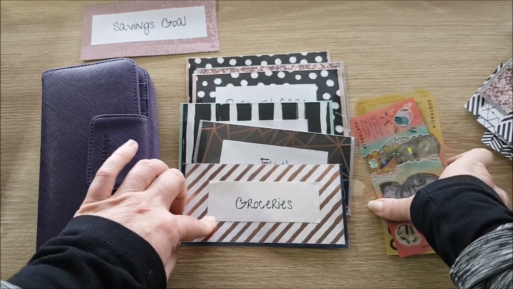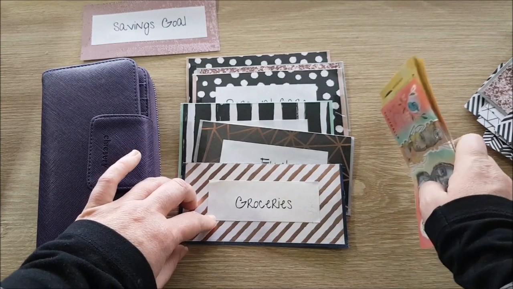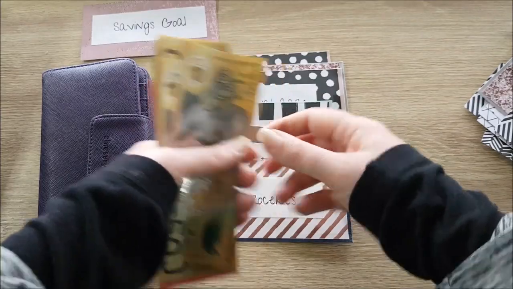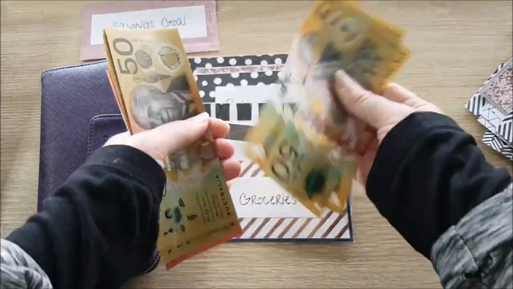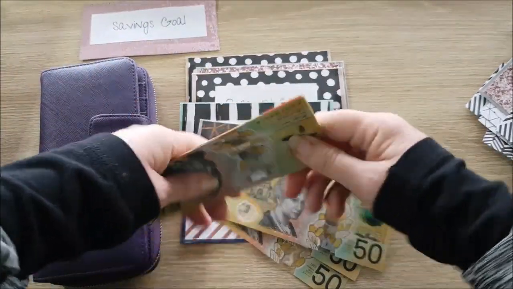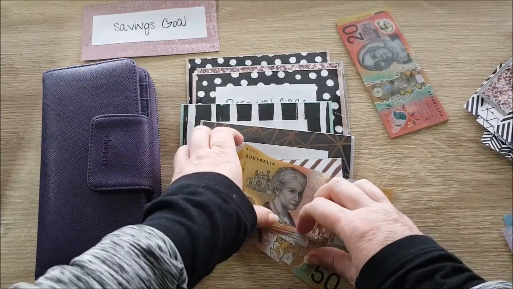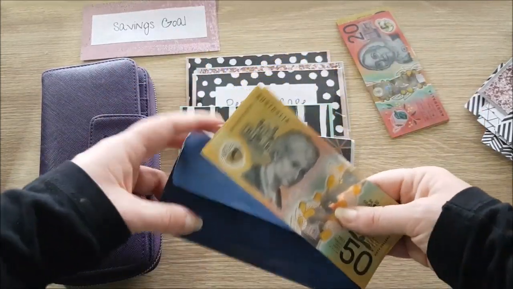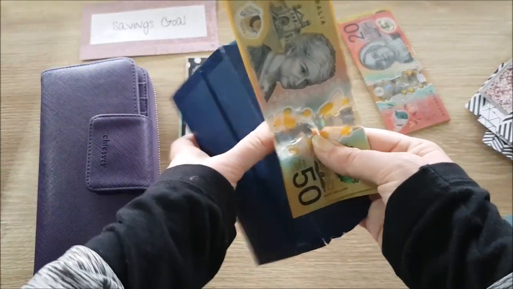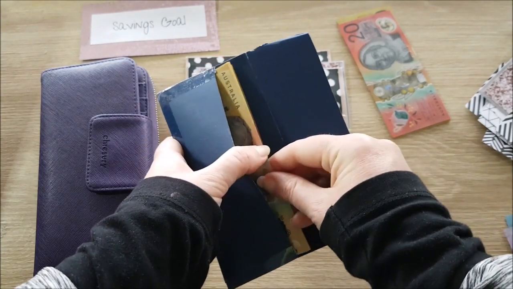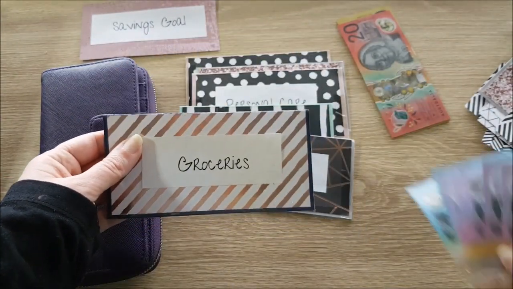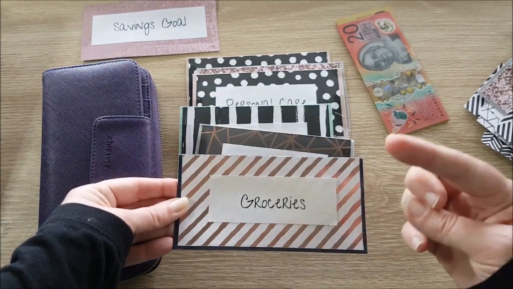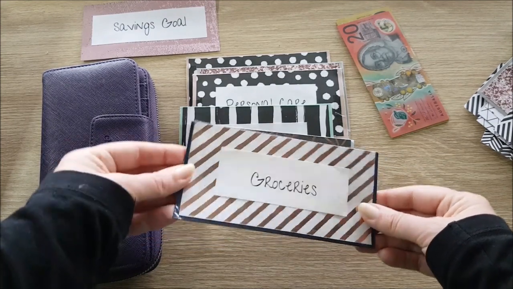And I am going to put $400 into our groceries, but I've already done one shop. So I have used $50 out of this. So I'm actually only going to put $350 aside out of our $400 because I've already done one shop this month already, and I used $50 and then some of the shrapnel to pay for the shop that I just did, which you can see in my last video, which was $66 and some change.